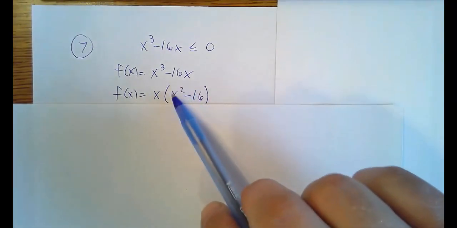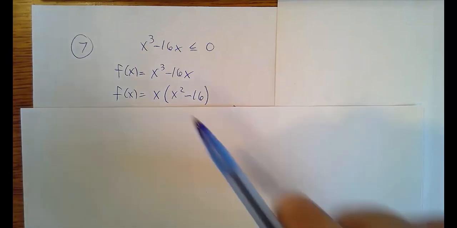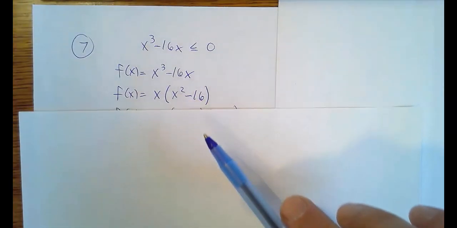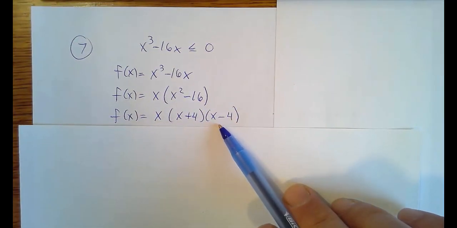Now the factor x squared minus 16 is still factorable. This is called the difference of two squares, x squared minus 4 squared. So x squared minus 16 can be factored further as x plus 4 times x minus 4.